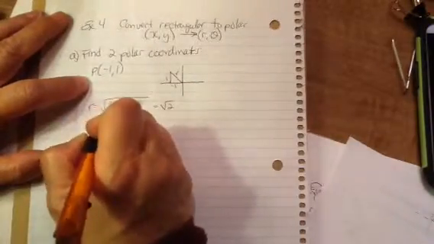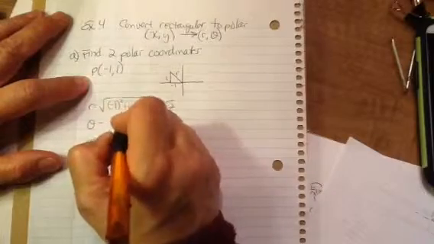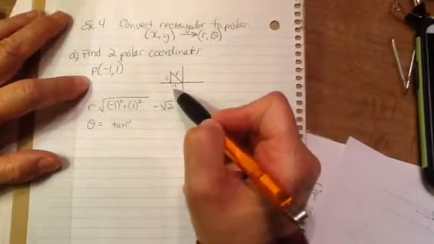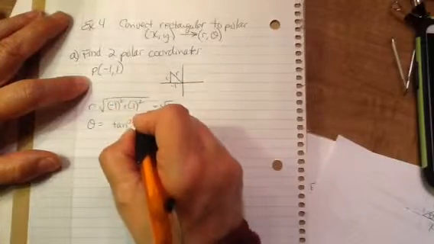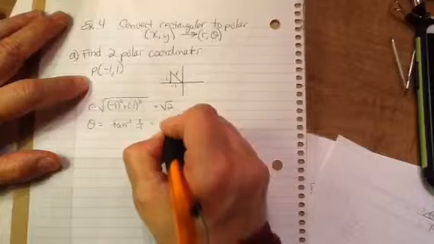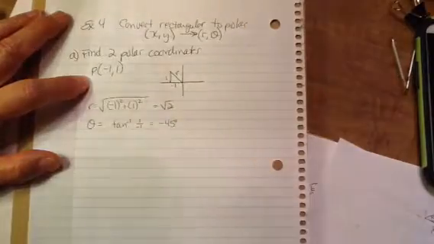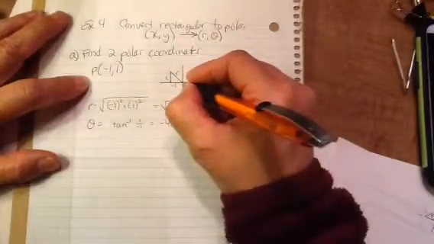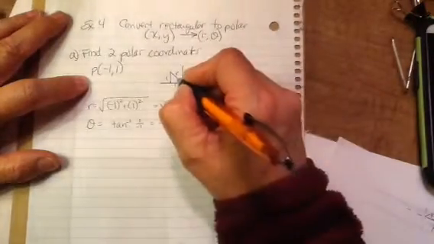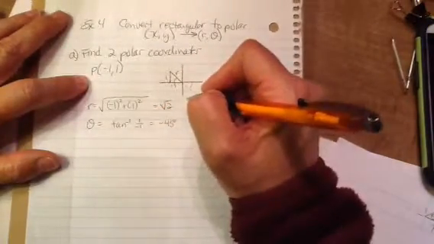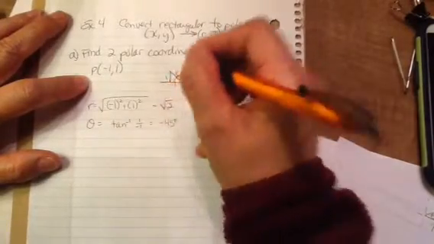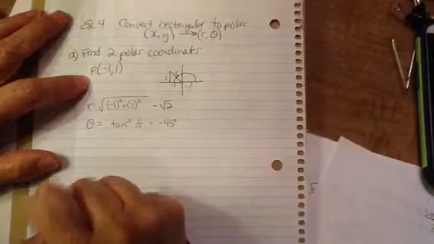To find my angle, I'm going to take the inverse tangent. Why? Because I have opposite over adjacent. The inverse tangent of 1 over negative 1, I'm going to get in my calculator a negative 45. What that means is the calculator gave us this angle, which is the same as this angle. Since I have to come from standard position, I'm going to call it 135 degrees.